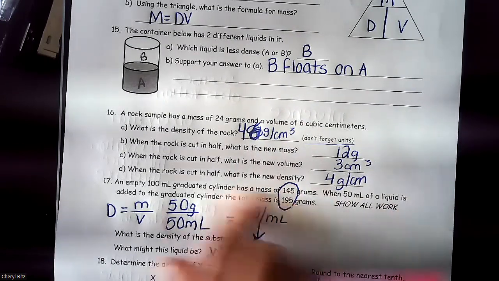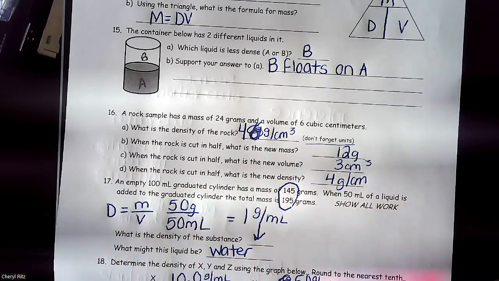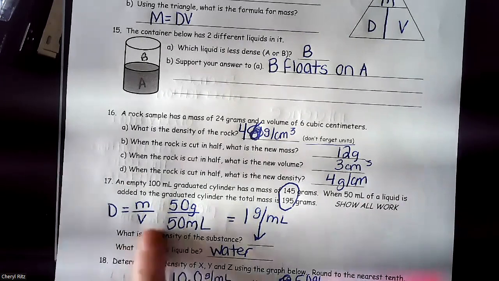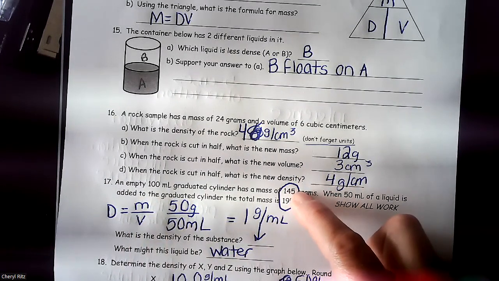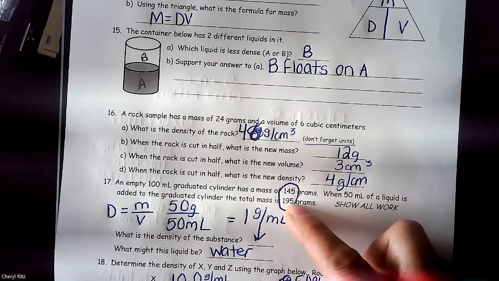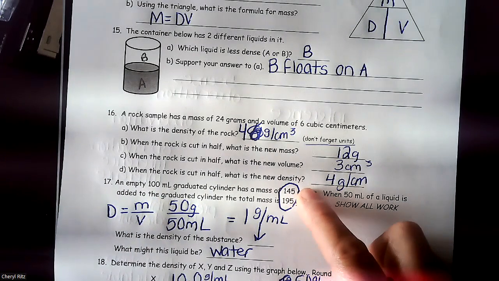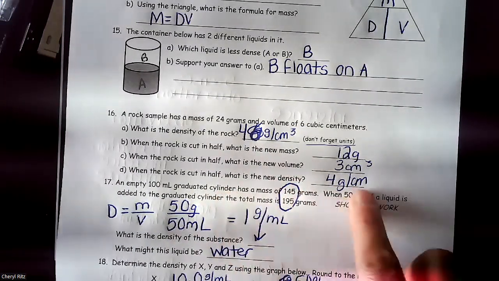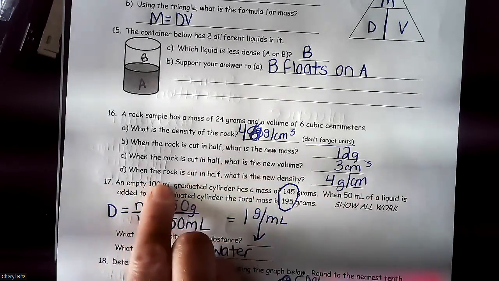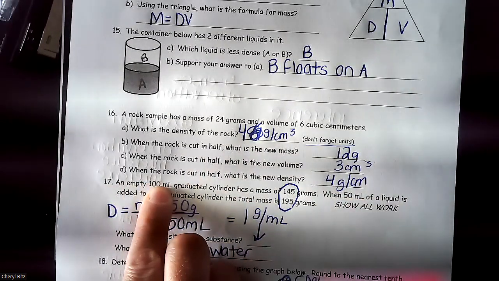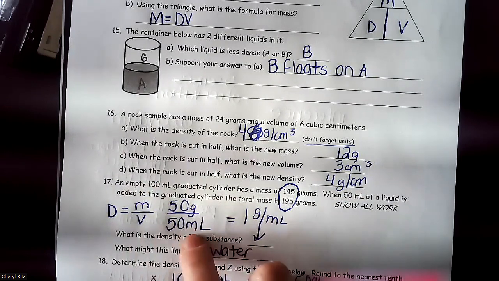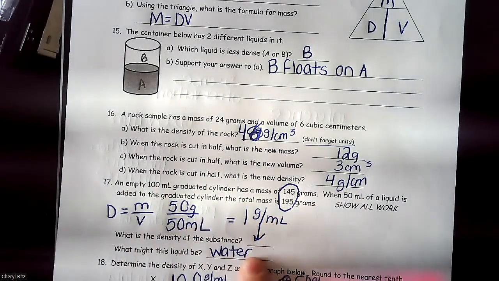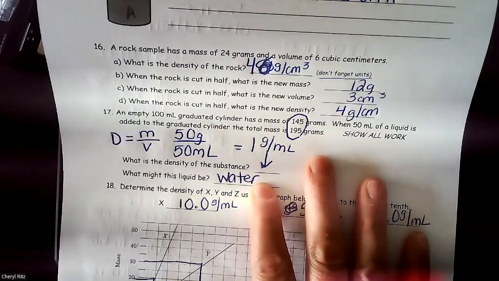This one was causing people issues because this is another time they give you more information than you actually need. In the end, we just need to do mass over volume, the mass of the liquid. They told you the empty container weighed 145. The full container weighed 195. So how much did the liquid weigh? That's 195 minus 145, which gives you 50. They only used 50 milliliters of water. What was this 100 for? To trick you into thinking you need the extra information. So don't use it. We get 50 divided by 50. That gives us 1 gram per milliliter. And you should know that water has a density of 1.